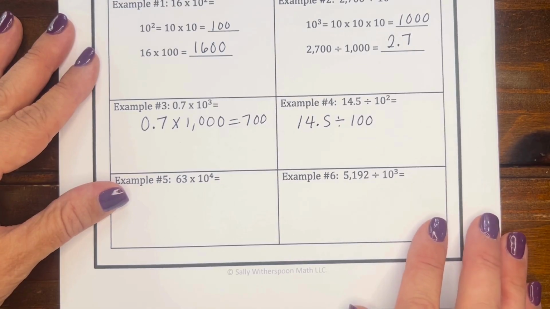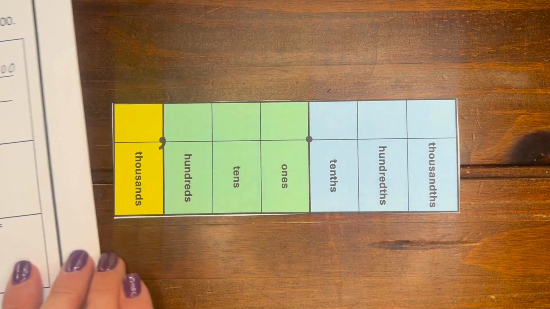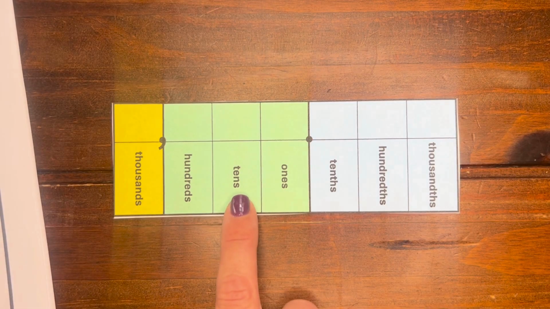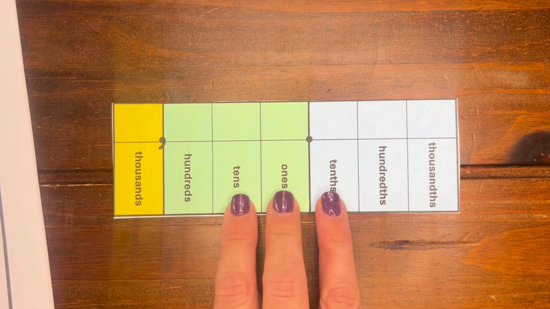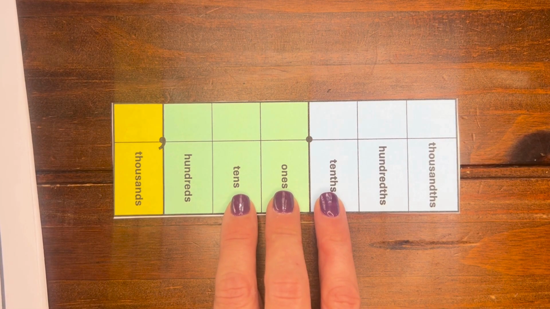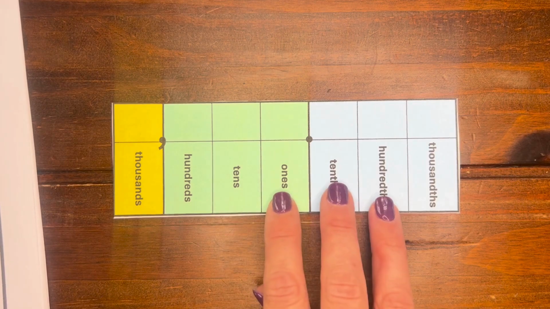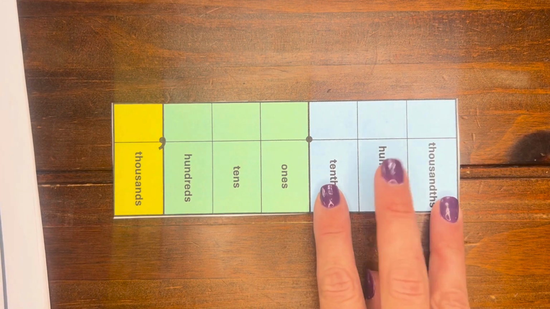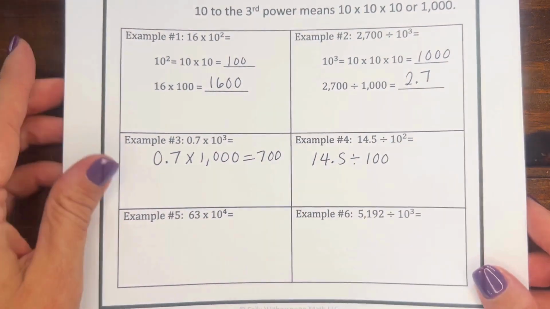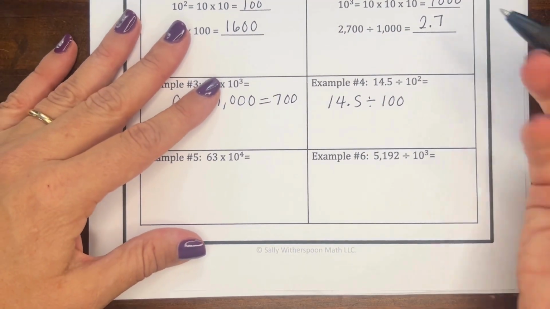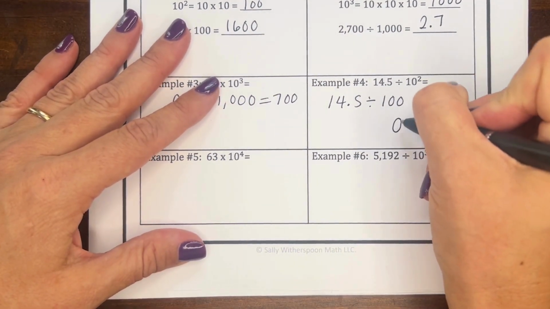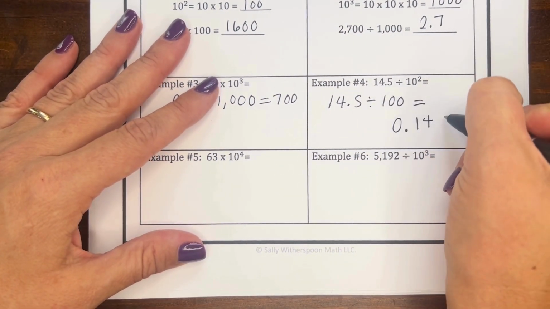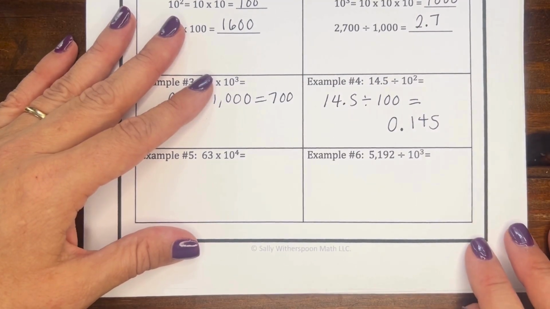Now this one has 3 digits, and they're going to shift 2 places to the right. 14 and 5 tenths is a tens, a ones, and a tenths. Ready? 2 places to the right. 1, 2. All right, we've got tenths, hundredths, thousandths. So 14 and 5 tenths divided by 100 is 0 and 145 thousandths.